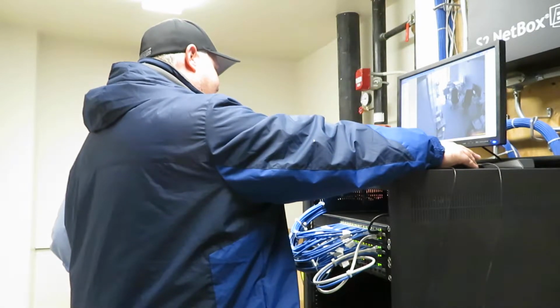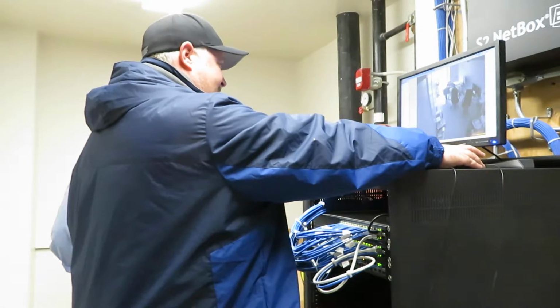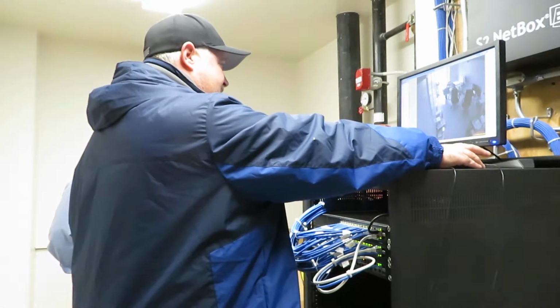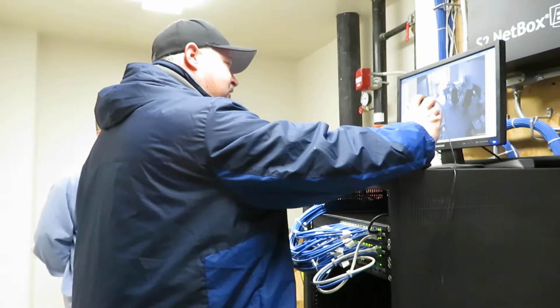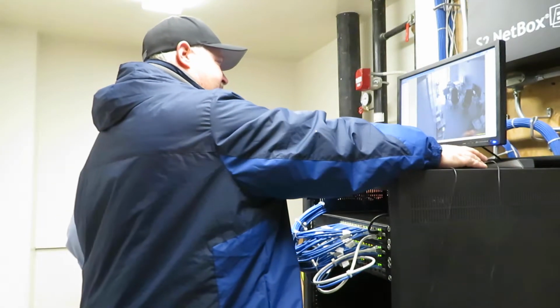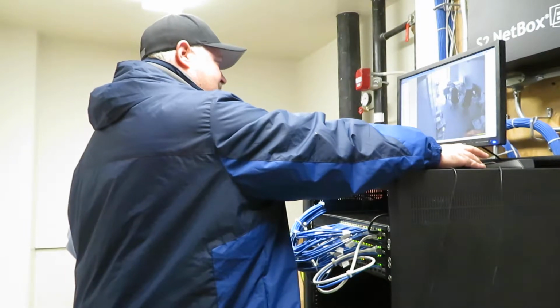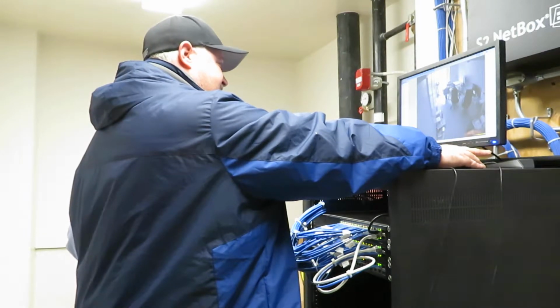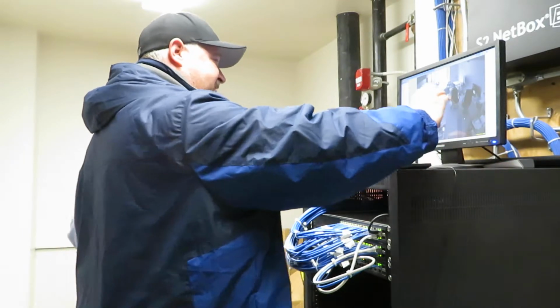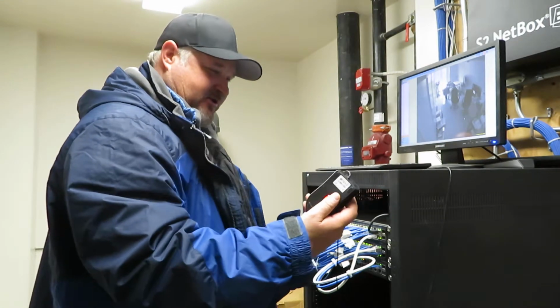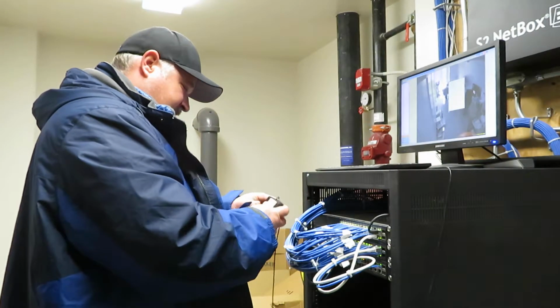Can you zoom in on this? You can. If you right click, oh, this mouse is broken. But anyways, you would right click, and then you'd use the cursor wheel to zoom in and out. This mouse looks like somebody stepped on it or something. It's all broken apart.